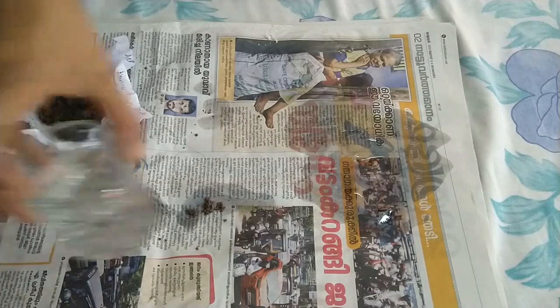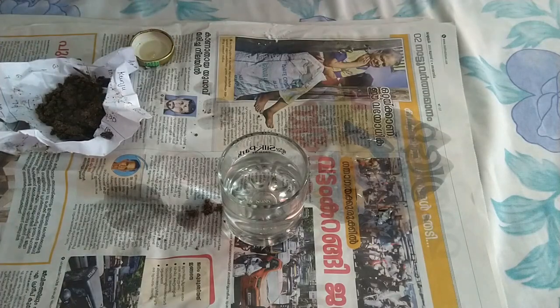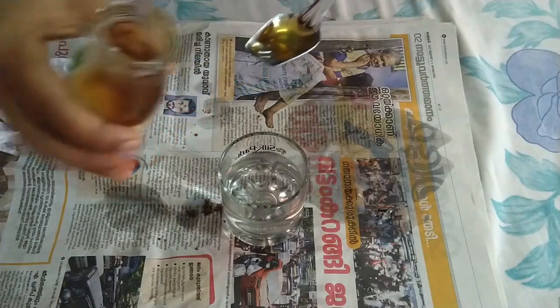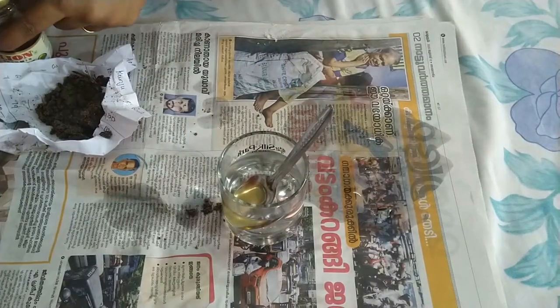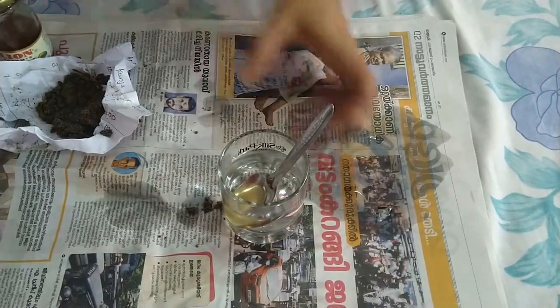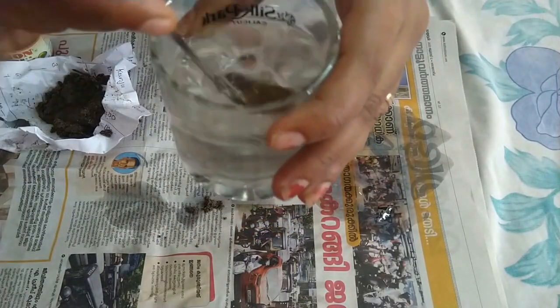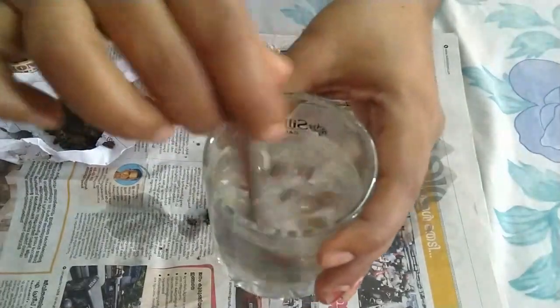So I will show you what happens when we add a spoon of honey into the glass of water. A spoon of honey to the glass of water. This is the amount of honey. Just add it to this glass of water. I'm adding the spoon of honey to the glass of water. See, hope you can see it.